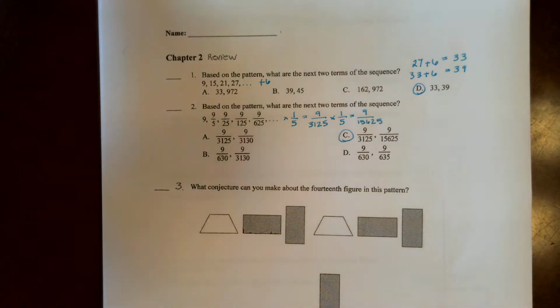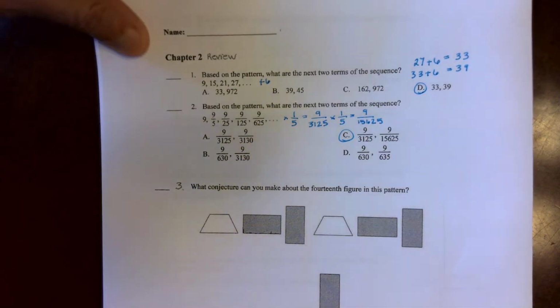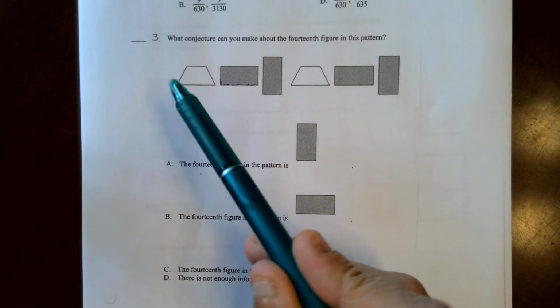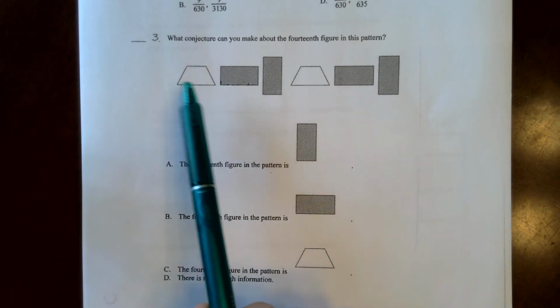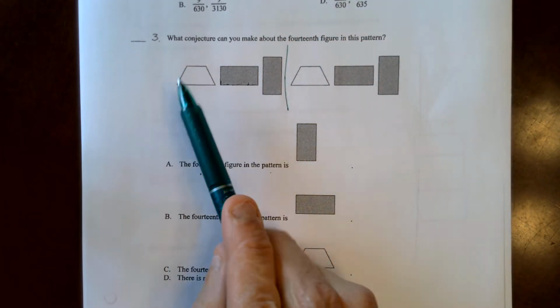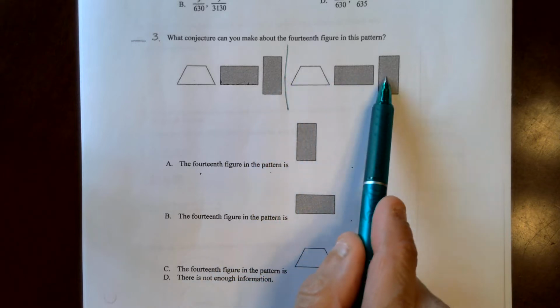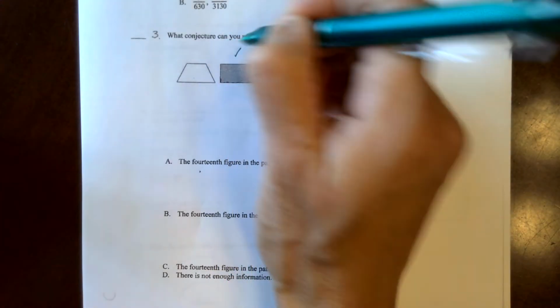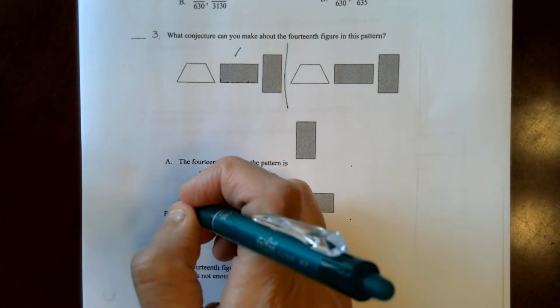Taking a look at 3, what conjecture can you make about the 14th figure in the pattern? So if we look at that, I'm just going to not look at my answers right now because I just want to take a look at what we have. So if I'm talking about 14th, I can tell that we repeat the pattern right here. 1, 2, 3, 4, 5, 6, 7, 8, 9, 10, 11, 12, 13, 14. Ding! I'm going to have a rectangle, so the answer is B. Next page.